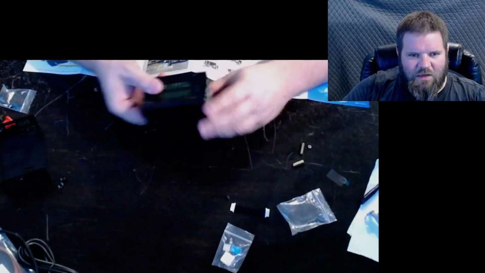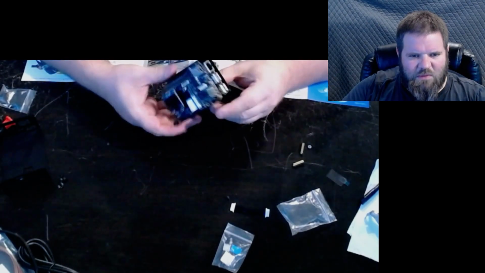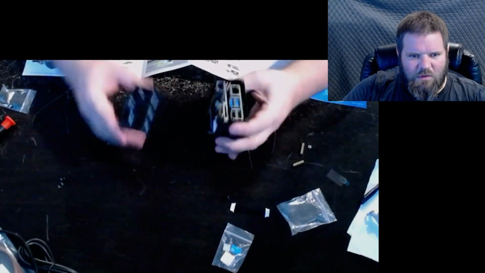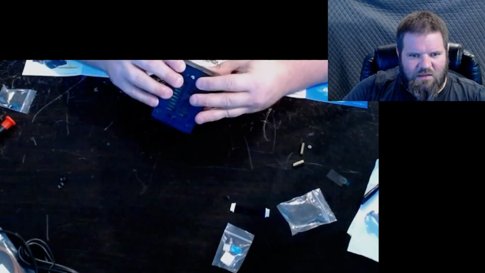All right, so now I think it's pretty much put together now. We're just going to go ahead and slip the top cover on it. Just giving it a final inspection there. Top cover fits on it real nice and neat.